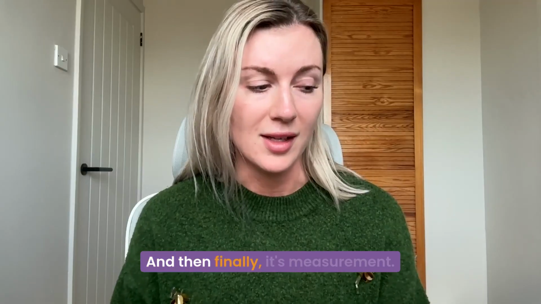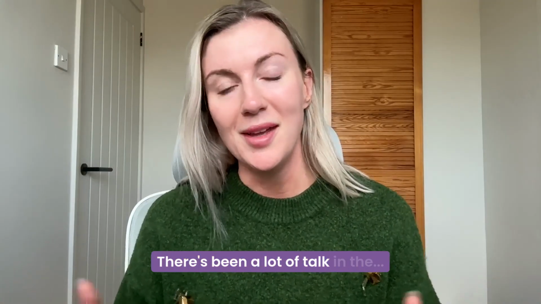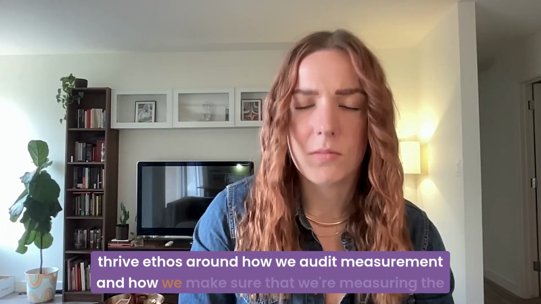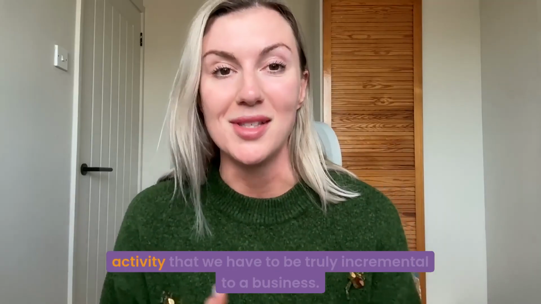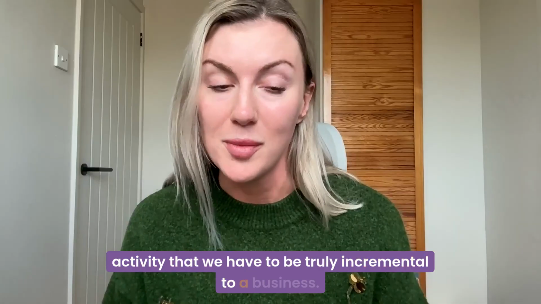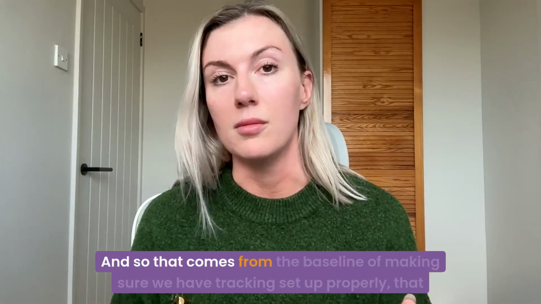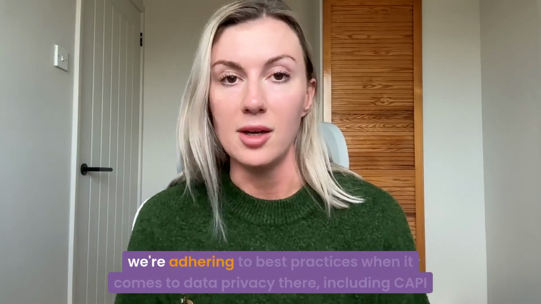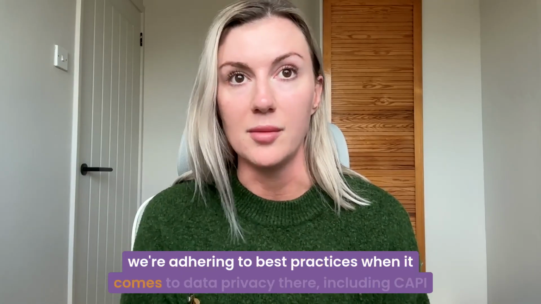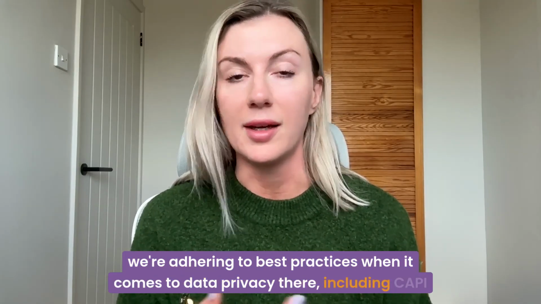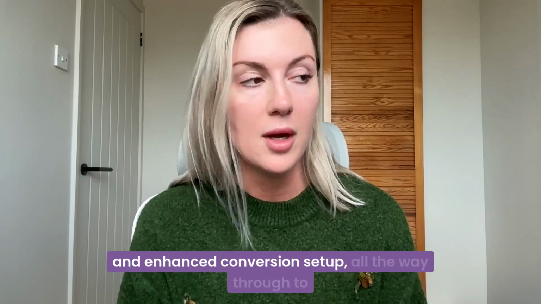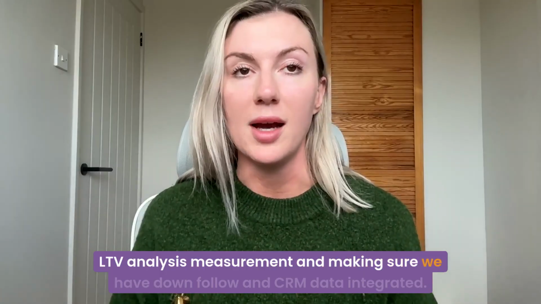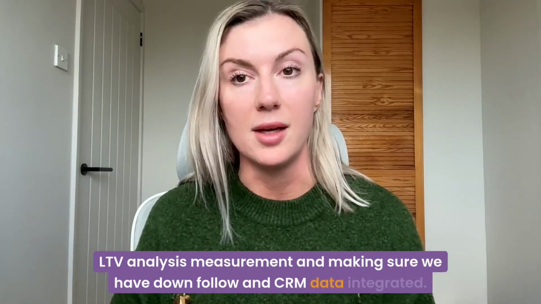And then finally, it's measurement. There's been a lot of talk in the Thrive ethos around how we audit measurement and how we make sure that we're measuring the activity that we have to be truly incremental to a business. And so that comes from the baseline of making sure we have tracking set up properly, that we're adhering to best practices when it comes to data privacy, including CAPI and enhanced conversion setup, all the way through to LTV analysis, measurement, and making sure we have down funnel and CRM data integrated.